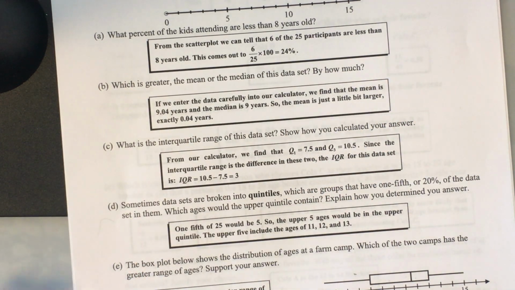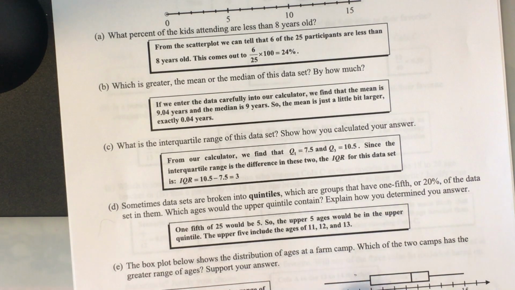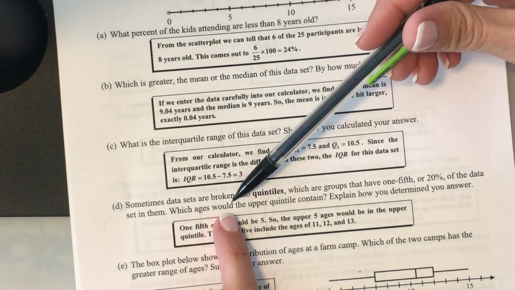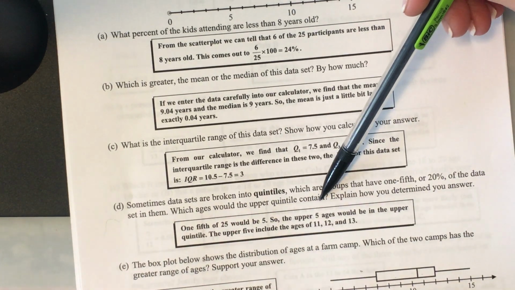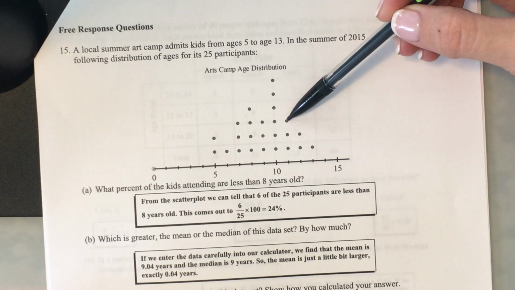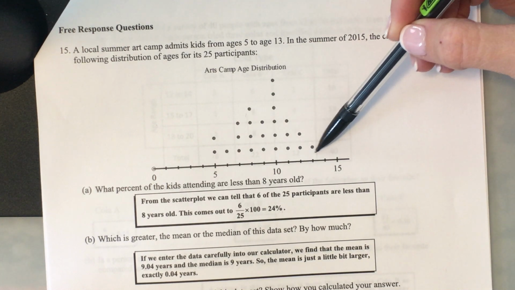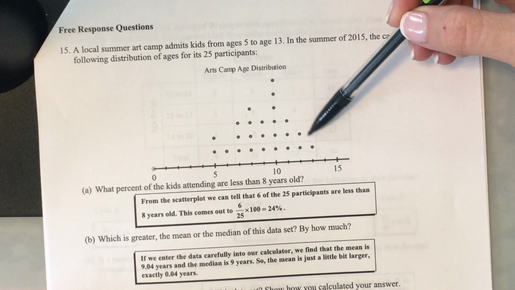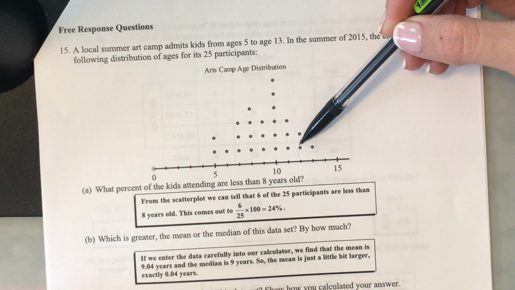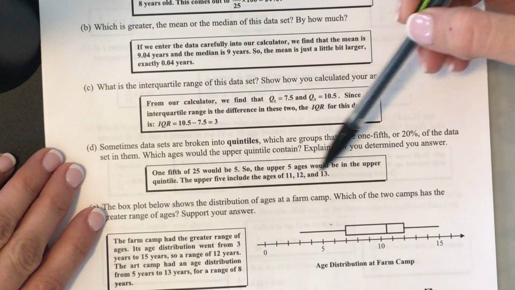So, the lower 5, then the next 5, and the next 5, the next 5, and then the upper 5. So it says, which ages would the upper quintile contain? So if we go look back at our data, we would have 1, 2, 3, 4, 5. So it would be this group of data. So we'd say 11, 12, and 13. So those are the ages, 11, 12, and 13.